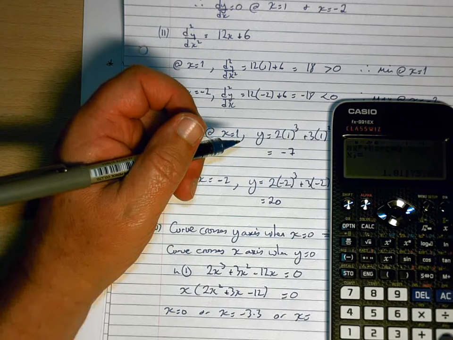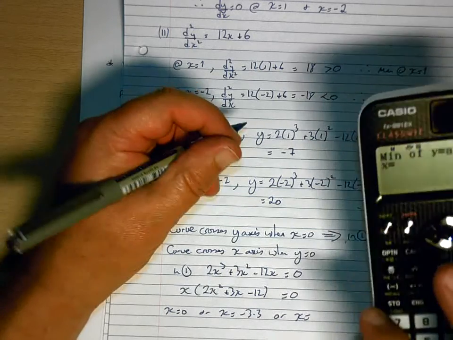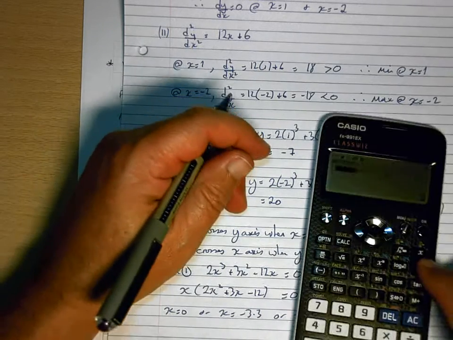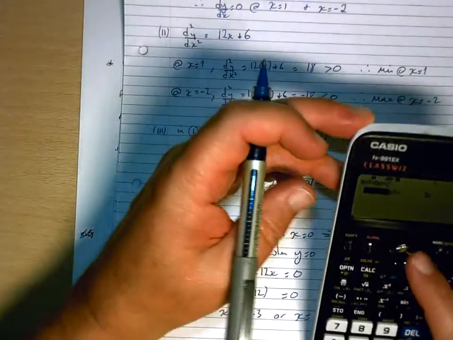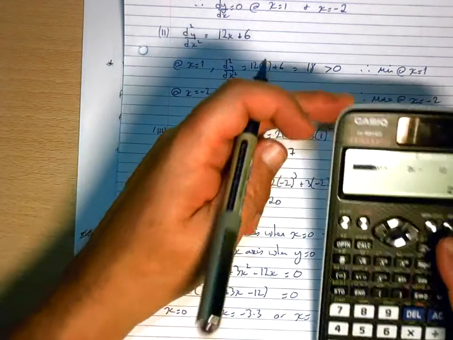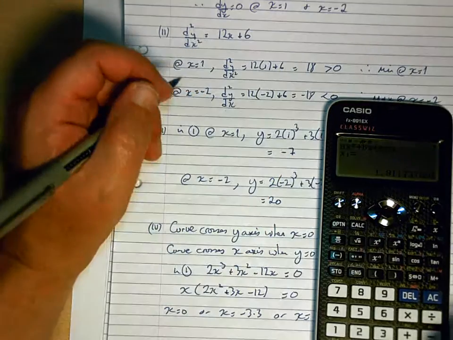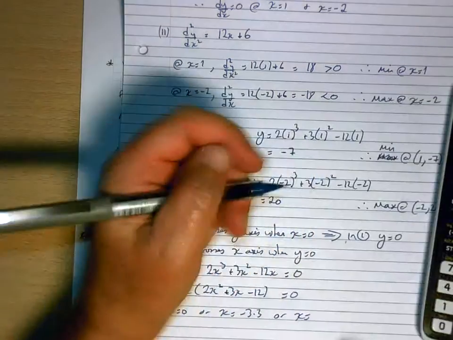Go back to the start. Minus 3.3 or minus 0.75. No, let's put that back in. So I've got 2, 3, and minus 12. So, or x equals 1.8.